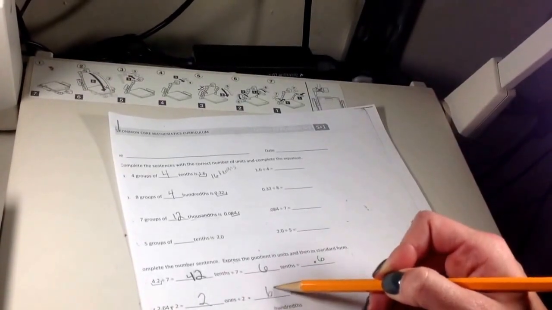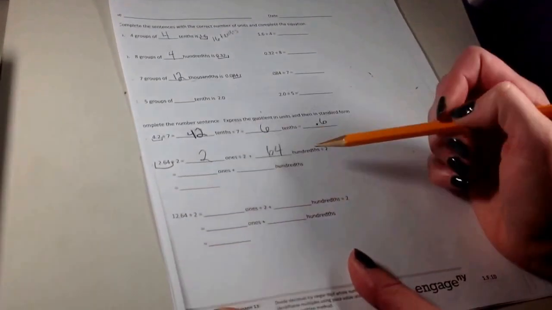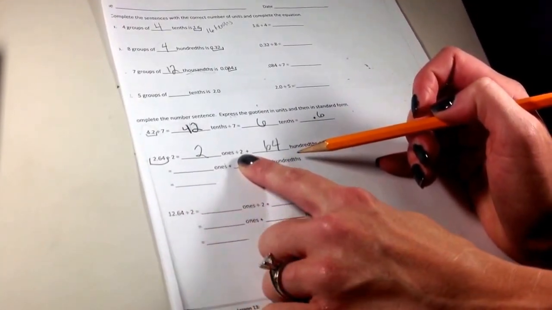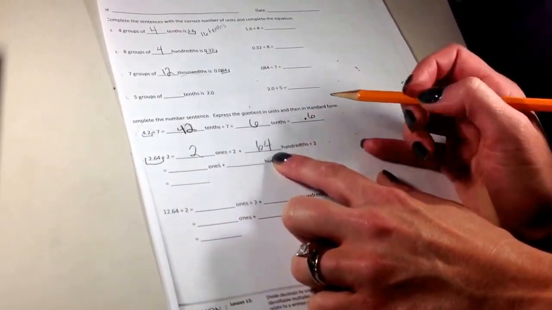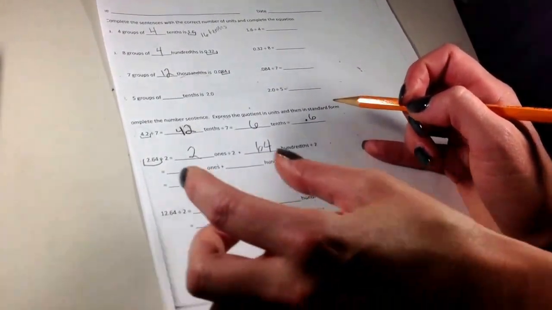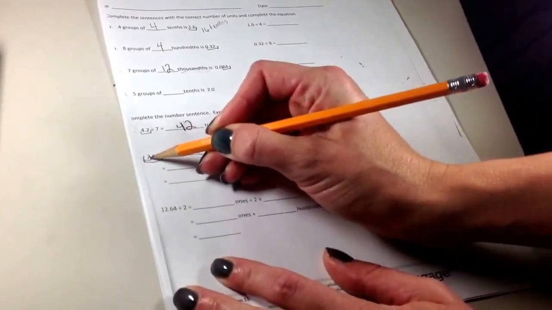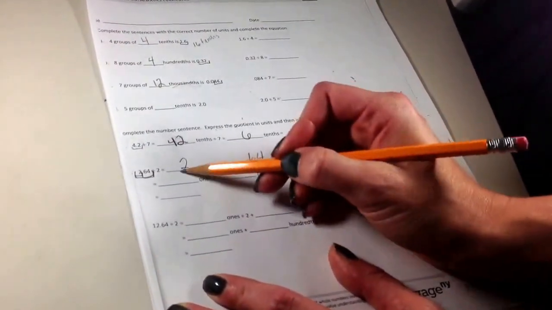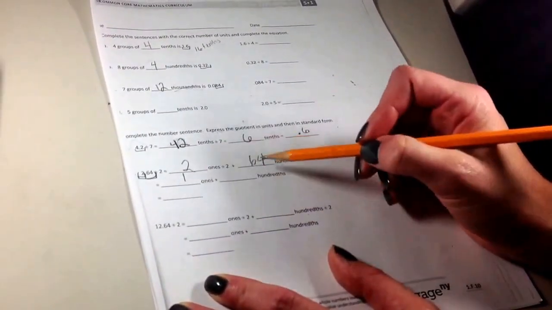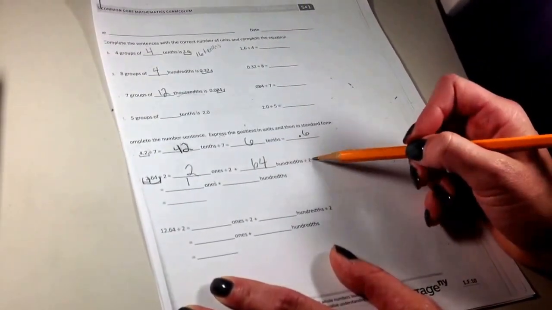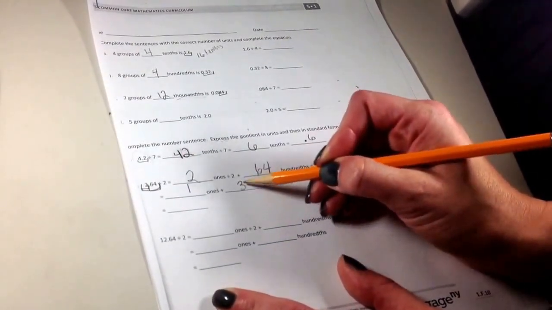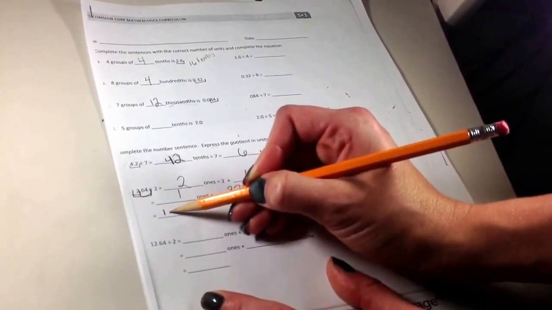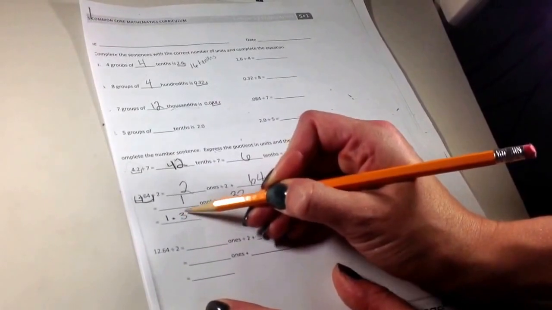So they want you to split it up into hundredths and ones for this one. So 2 ones divided by 2 plus 64 hundredths divided by 2. They're having you split it into two sections instead of just one. If I split the 2 ones, that gives me 1 one. And then the 64, I can also split that in half, divided by 2. That's going to give me 32. And then they want you to try and write that in standard form. 1 one and 32 hundredths.